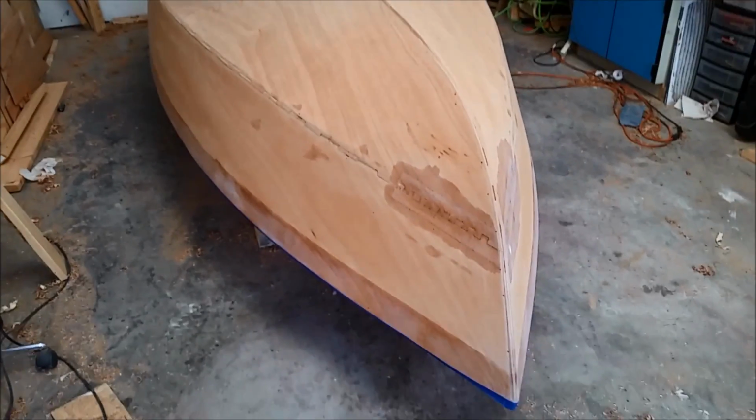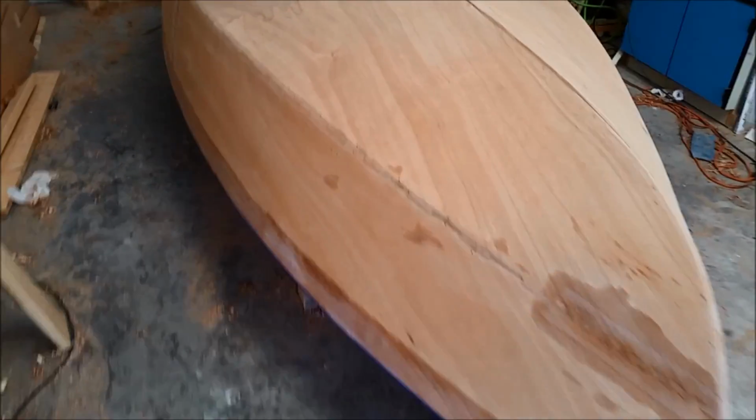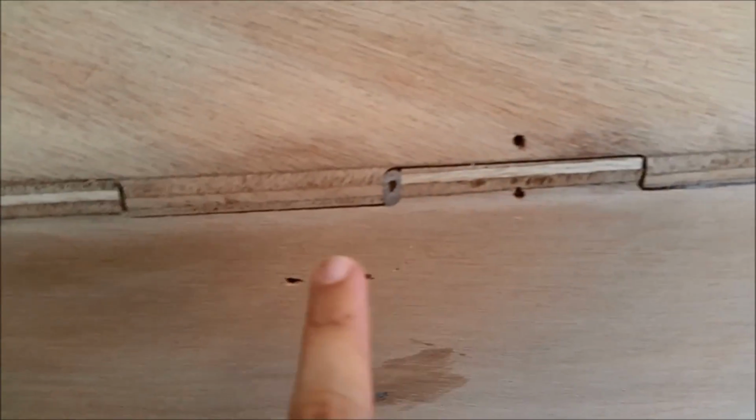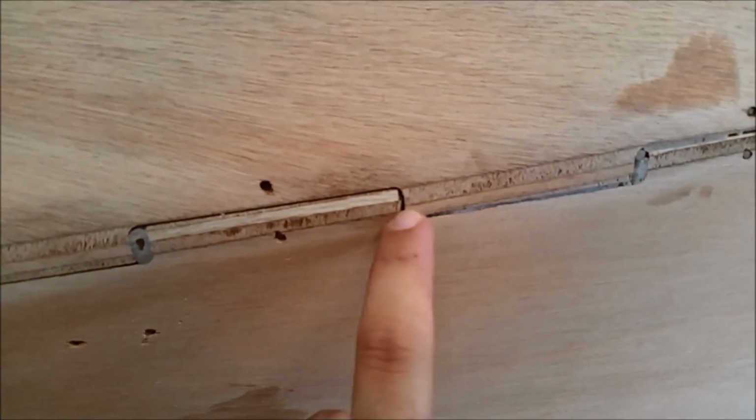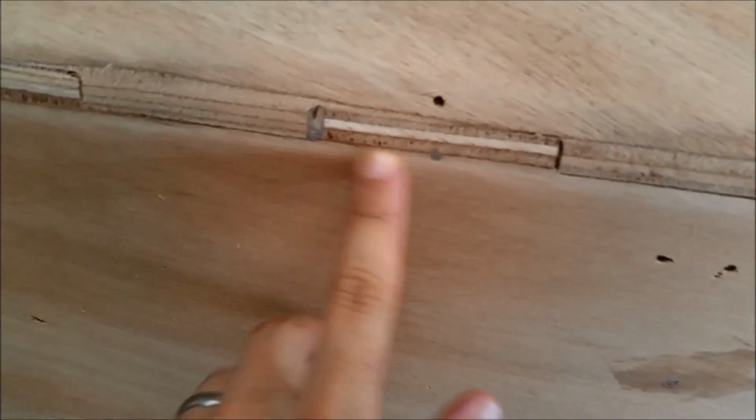I've done the final vacuuming, so I've picked all the dust out of all the voids that are going to need to be filled. All these screw holes and all these little gaps around the gear chine. I'll come in with a putty knife with my thickened epoxy and fill in all those voids.